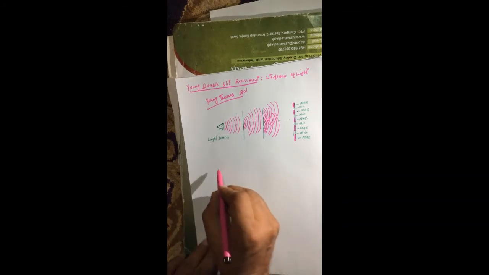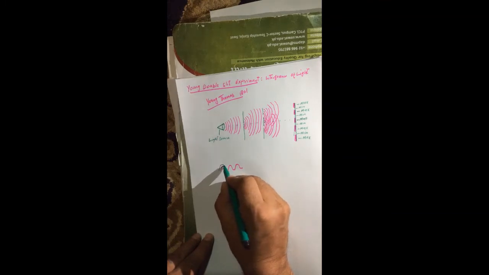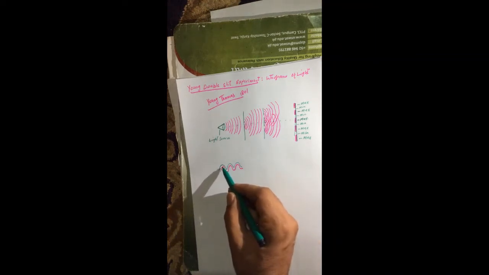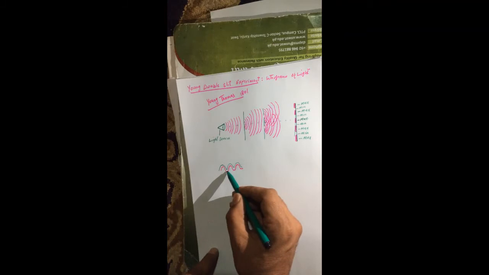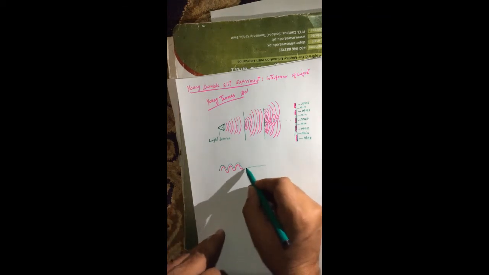As I already mentioned before, when two waves are moving in the same direction, such that if this is one wave and we have another wave also moving in the same direction in such a way that the crest of one wave is on the crest of another wave and the trough of one wave is on the trough of another wave, like here, then these two waves interfere with each other, or superimpose, in such a way that the resultant wave magnitude is bigger.